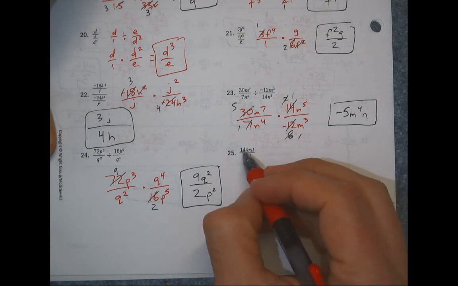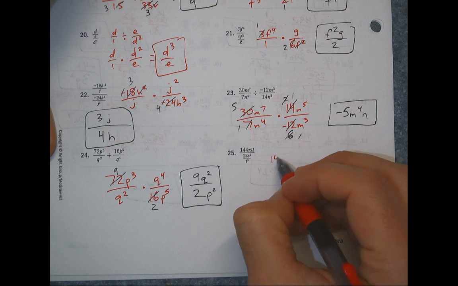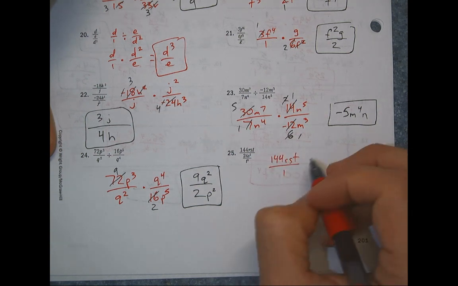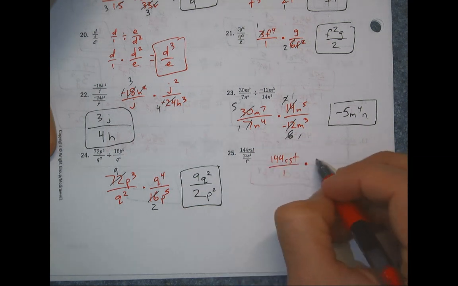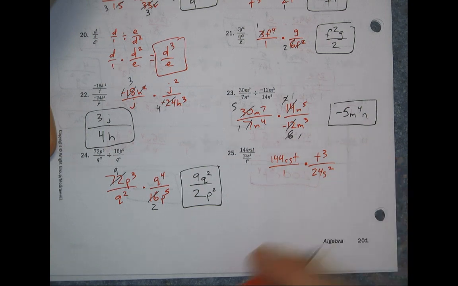All right, and this looks like 144 RST is being divided by this fraction. So I'm going to write 144 RST. That's like it's over 1. Change it to multiplication and flip this fraction. T to the third over 24s squared.